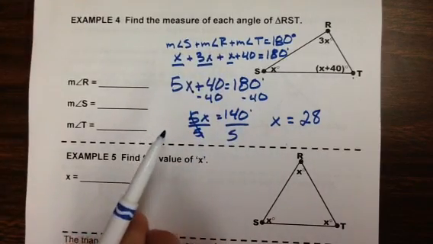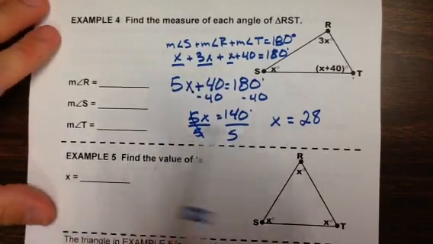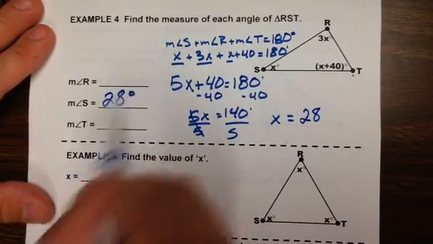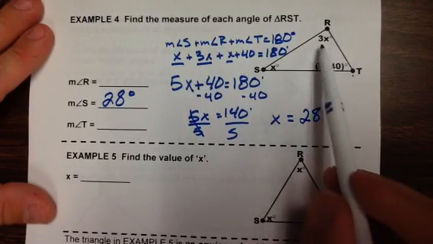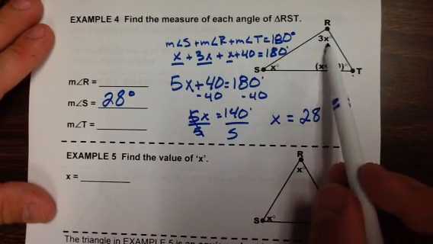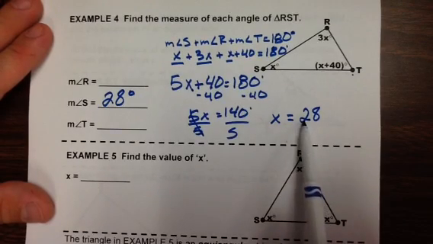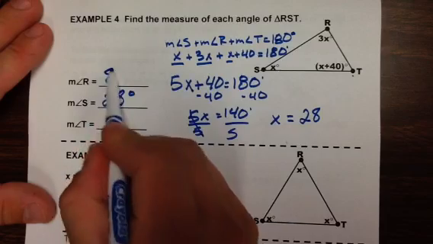Now, looking back at what we're asked to find, we're asked to find the measure of each angle, not x, but the measure. So plugging it back in, x is 28, so S is 28 degrees. R is 3 times x, or 3 times 28, which would end up being 84 degrees.